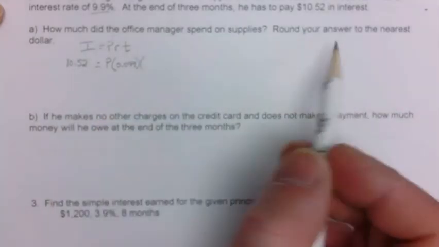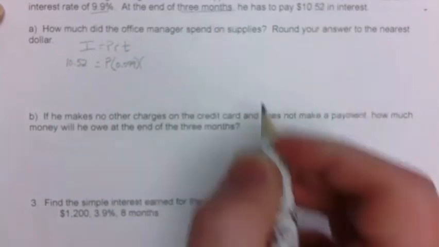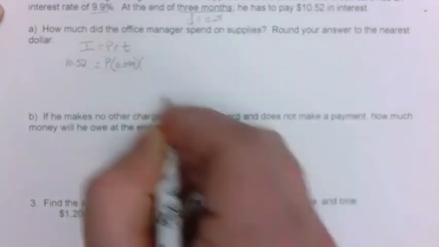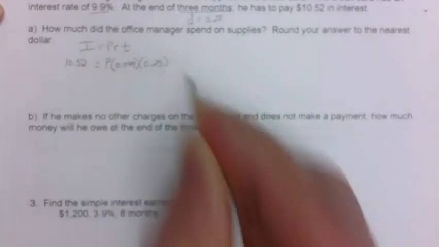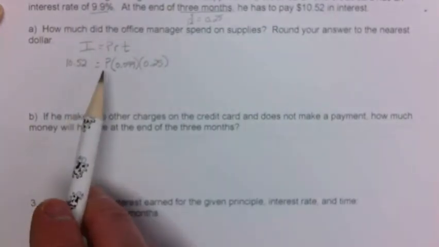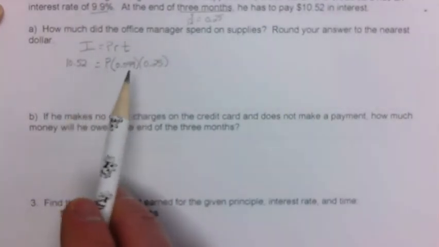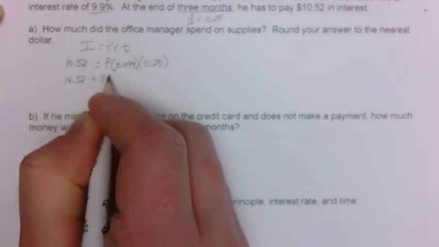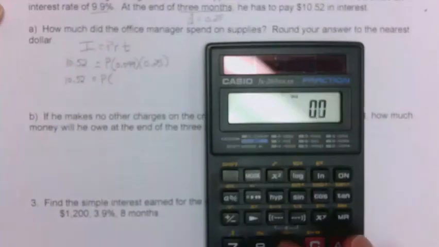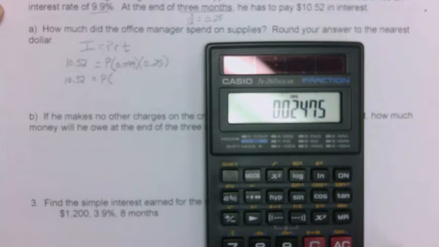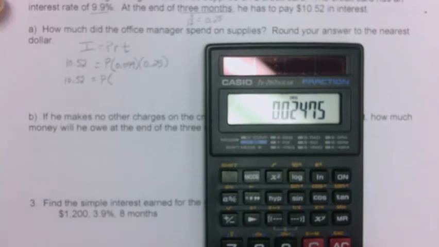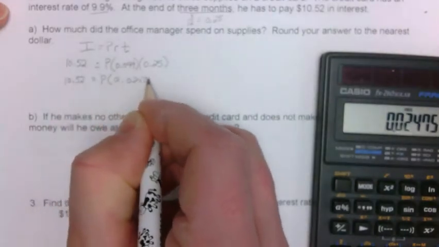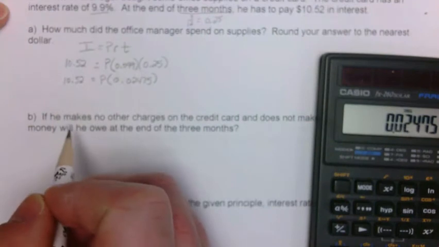And the time, it was up here where they said 3 months. Well, remember, divide the number of months by 12 to convert it into years. And it's going to be 25 hundredths of a year. So we have to figure out what the value of P is. And again, notice that we have two numbers on the same side that we can multiply together. So I'm going to have 10 and 52 hundredths equals P times 99 thousandths times 25 hundredths. And you get 2,475 hundred thousandths. So that number times P equals 10 and 52 hundredths.